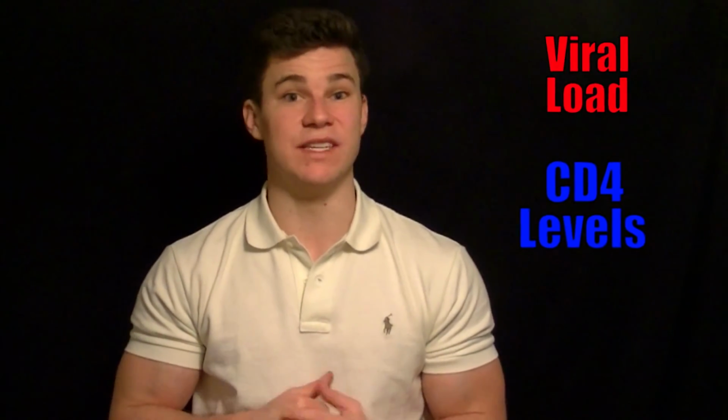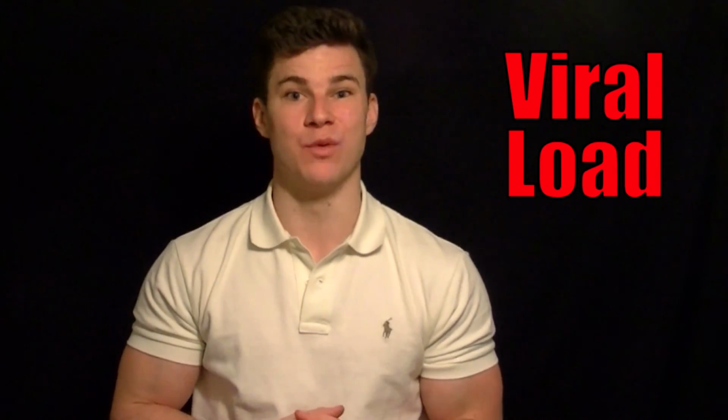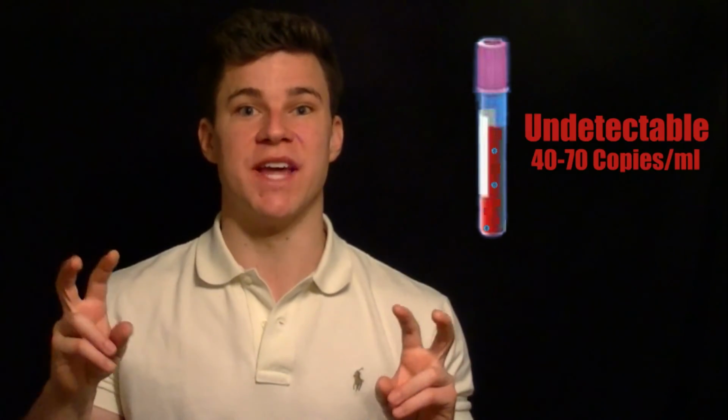However, because there's a strong association between viral load and CD4 cell count, some providers may opt to start treatment based on viral load alone. In any event, remember, the goal of treatment is generally to reach undetectable, a point where there's very little viral replication and therefore very little chance of damage to your immune system.